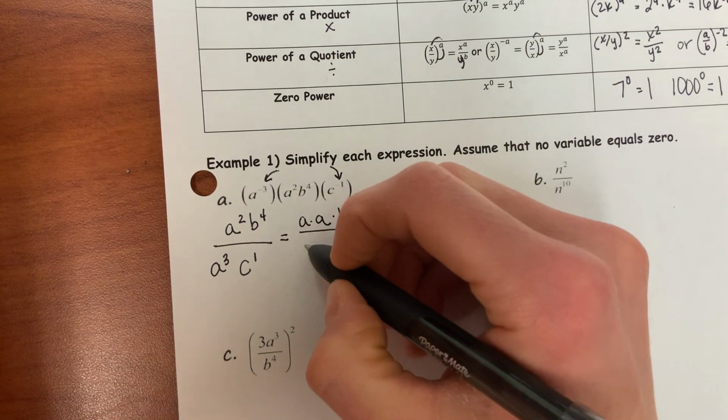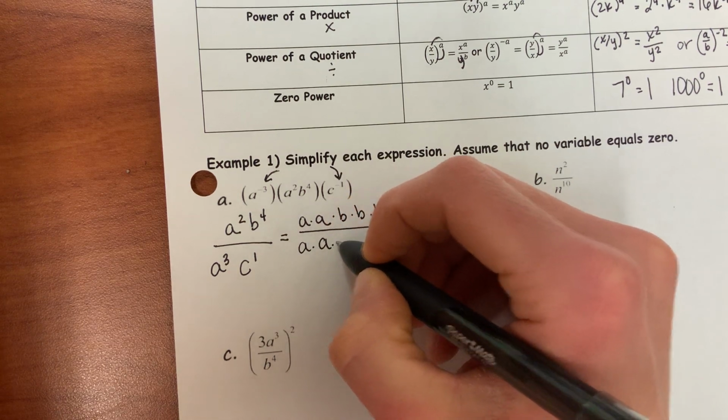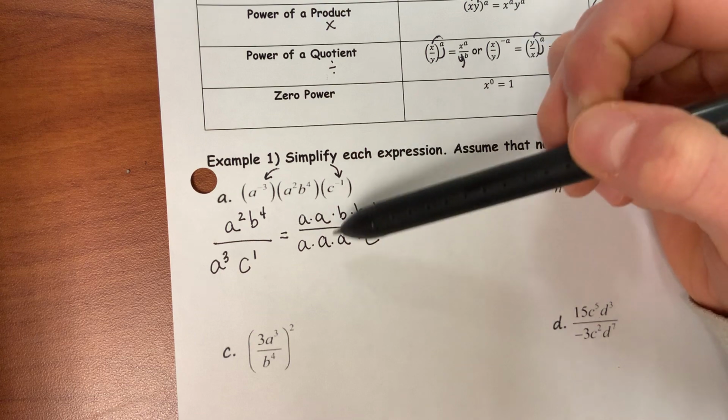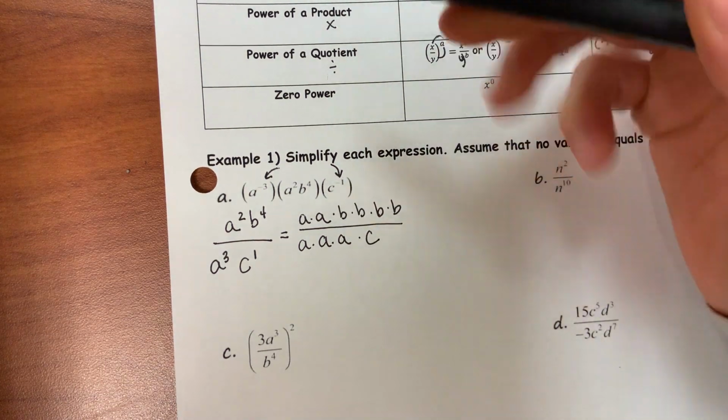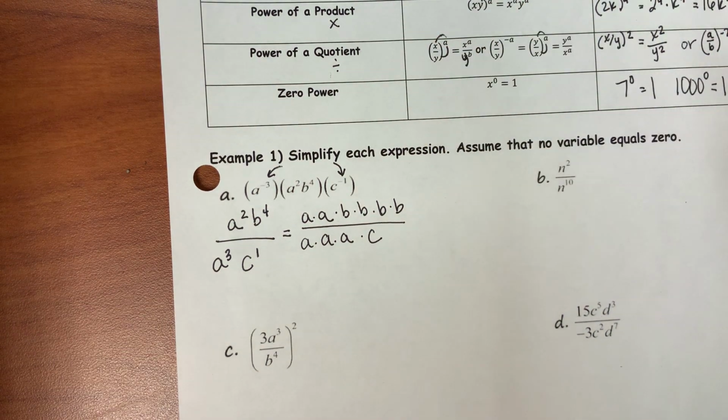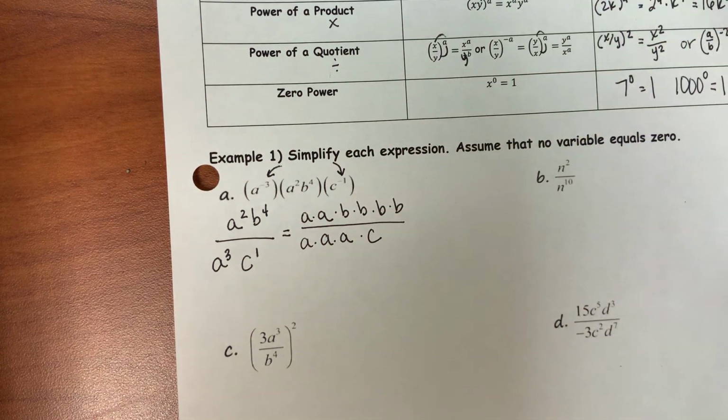Then on the bottom, I have 3 a's and 1 c. So these mean the same thing. This one's just expanded. So here, I'm going to start canceling things off, because if I have the same thing on the top and the bottom, I can just cancel them off, okay? And then I'm able to simplify this expression.